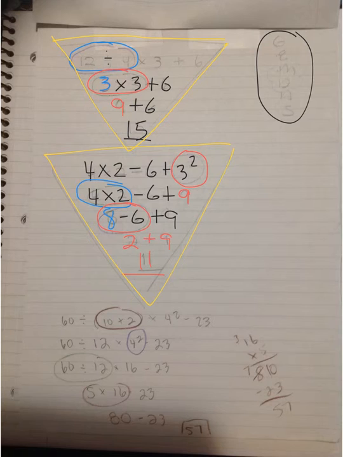Down at the bottom, we have 60 divided by, and we do have some grouping symbols. Parentheses 10 plus 2 times 4 squared minus 23. So because we have these parentheses, we are going to do the 10 plus 2 first, and that gives you that 12. Then we have our exponents, which is 4 squared, which gives you 16. And you'll see that I'm just writing 60 divided by 12 times 16 minus 23.